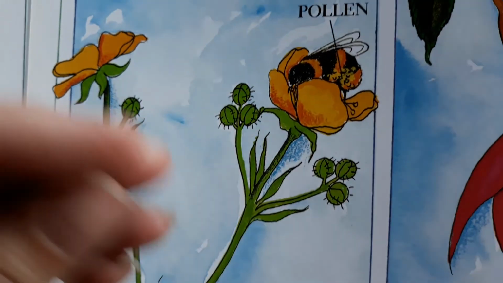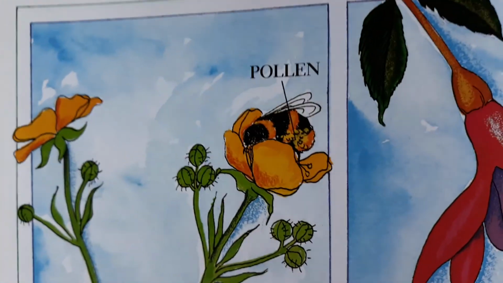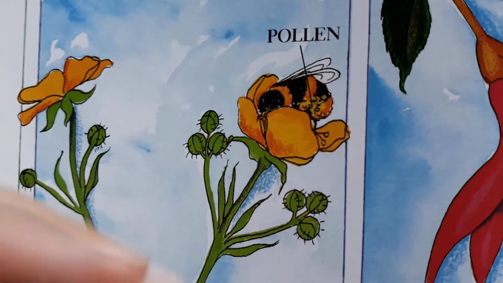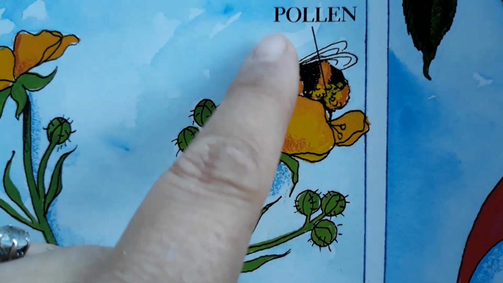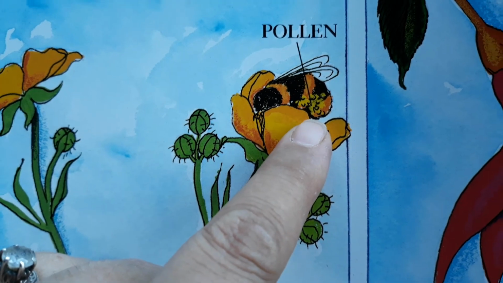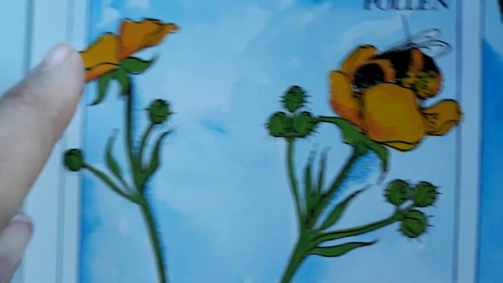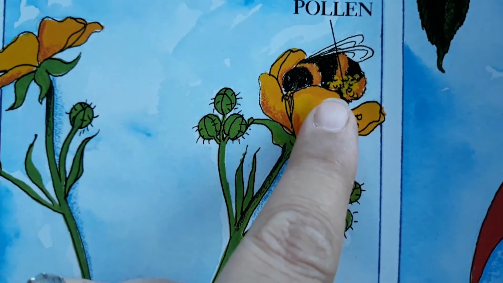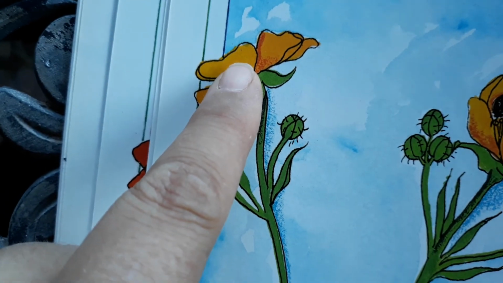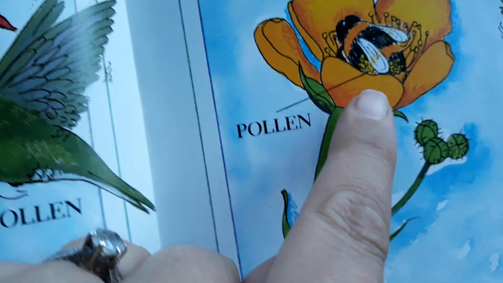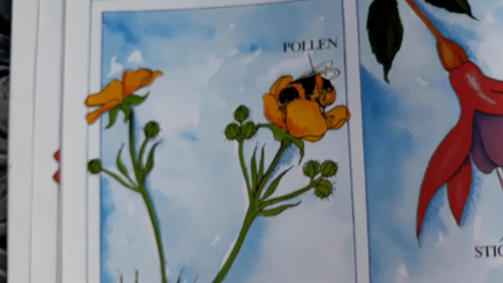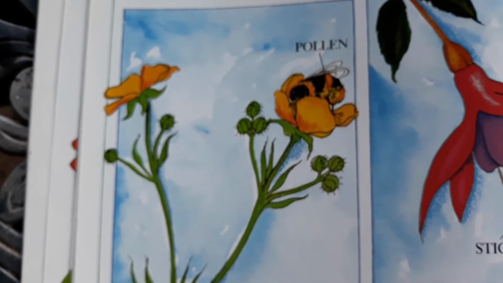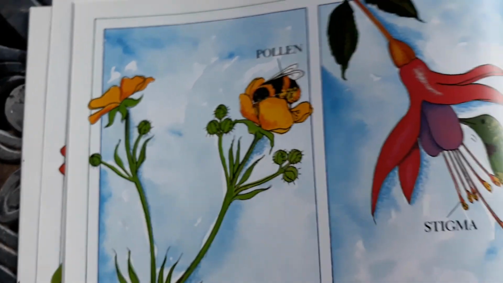And when that happens, remember that sticky stuff I told you about that's kind of like Cheeto cheese stuck to your fingers? Look, it gets stuck to the bee. See, pollen right there. And so as he goes from flower to flower, he's going to take that pollen and pollinate this flower and pollinate that flower. And that's another way. So bees are very, very important when it comes to springtime.